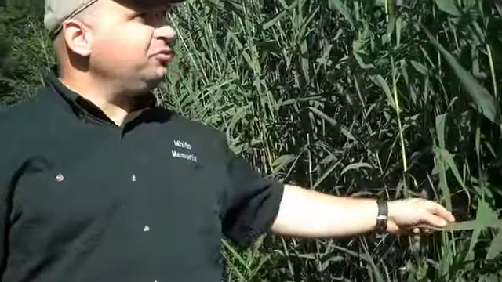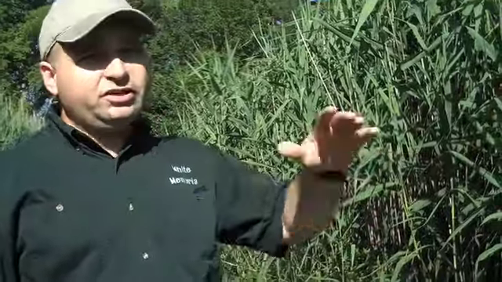Phragmites, otherwise referred to as common reed grass, is an introduced species to our continent. It's non-native and invasive, and we define those species as plants or animals that have a tendency to reproduce rapidly. They have several adaptations that allow them to take advantage of local resources and outcompete other species in close proximity. And as a result, they have a tendency to create less diversity within an area.